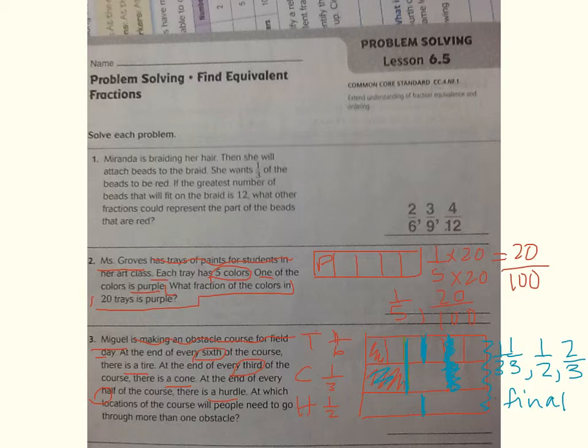All right, it helps to draw a picture. Make sure you draw a picture so it sorts out in your mind what you need to do. Good job.